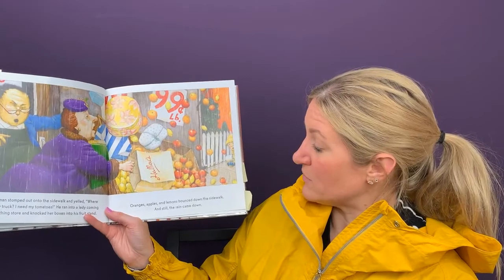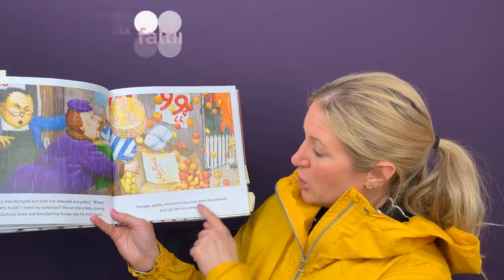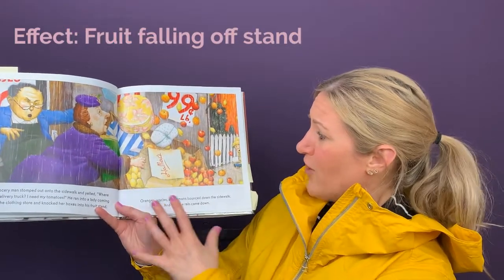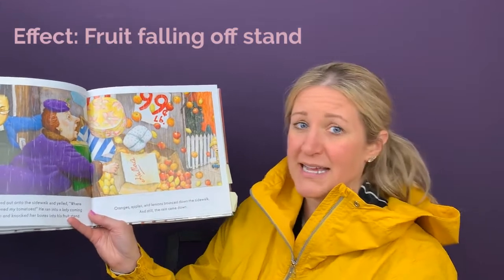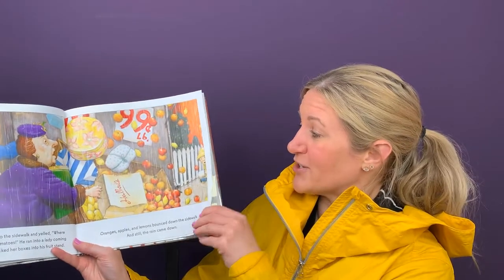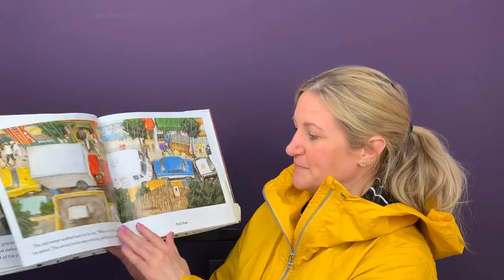What did you write down? Did you write down that the effect was the oranges, apples, and lemons all falling out and bouncing down the sidewalk? If so, you're right. Great job, boys and girls. Let's look to another example.